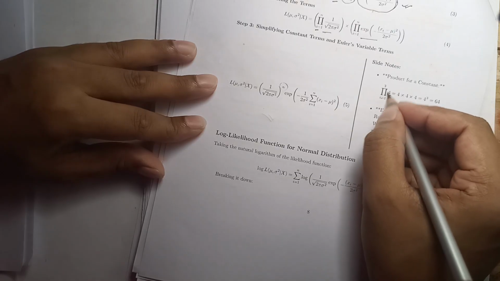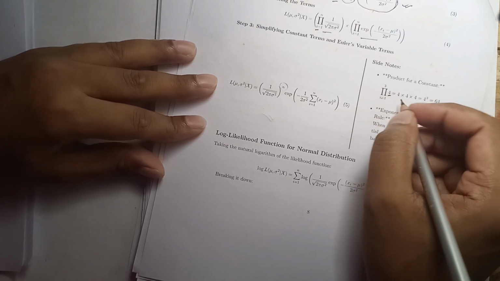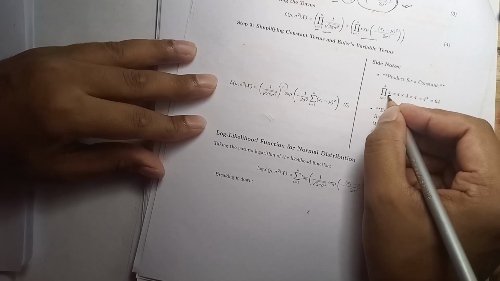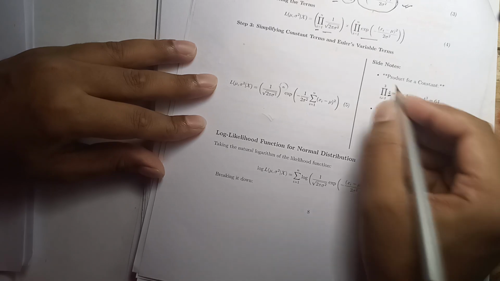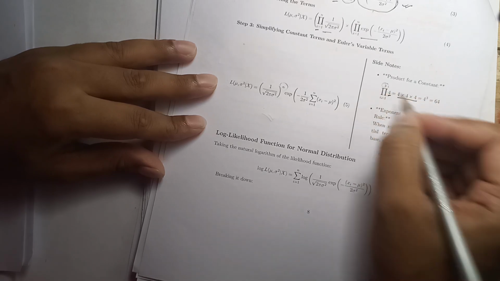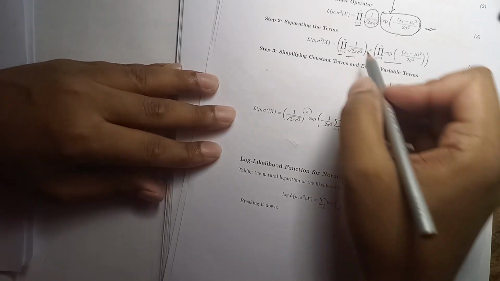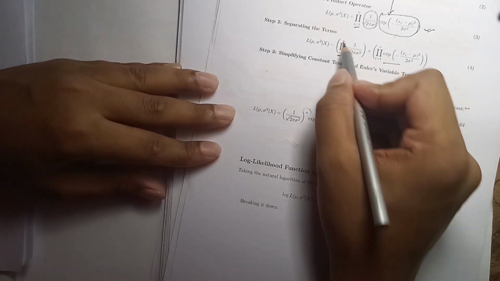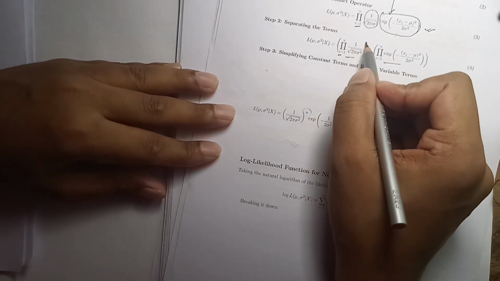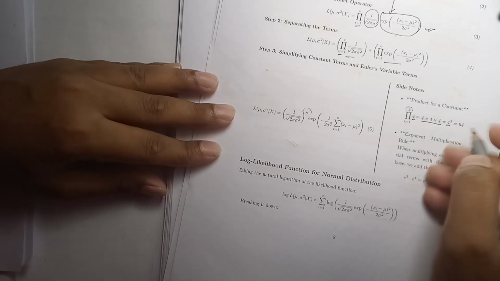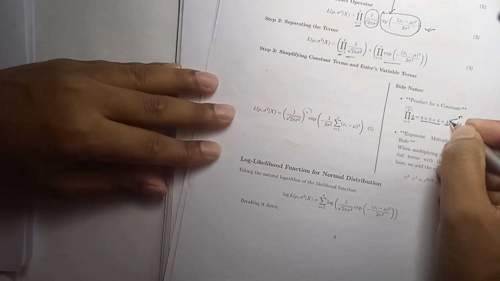So the constant term will be multiplied 3 times, because we go for 3 terms, and it could be written as 4 to the power 3. So this n will be the power of the constant term, just like this, because this is the n here, right?